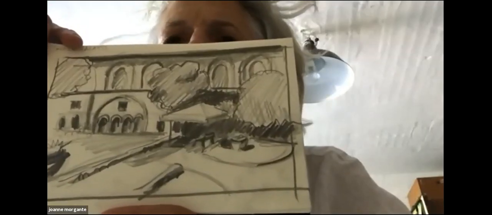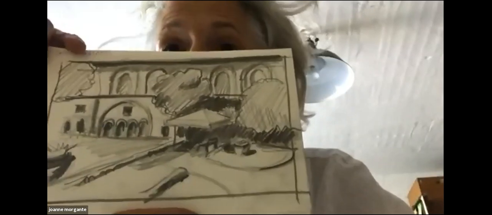I really need a lesson on trees. I wanted to put some roofs in there, but then I needed a bigger piece of paper.